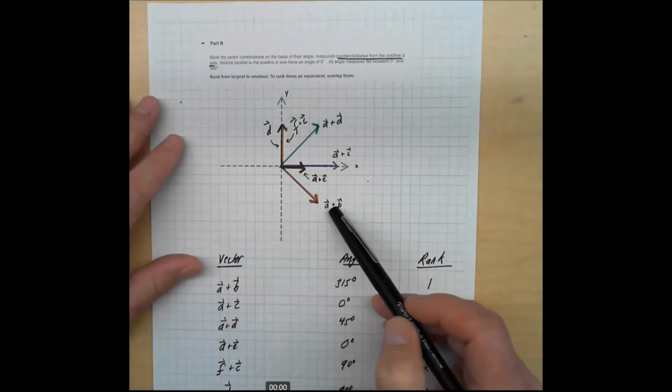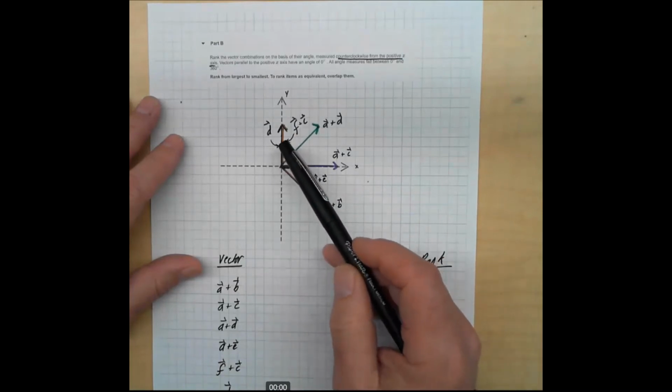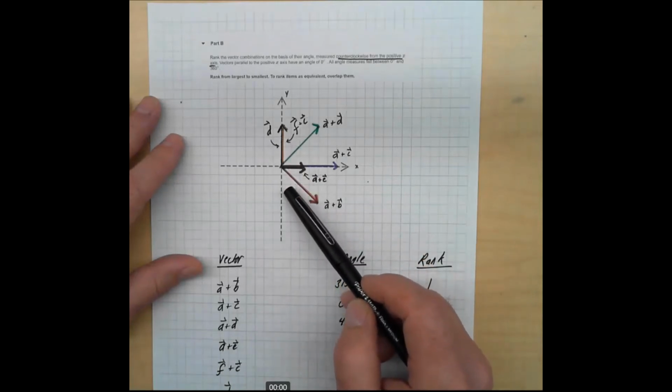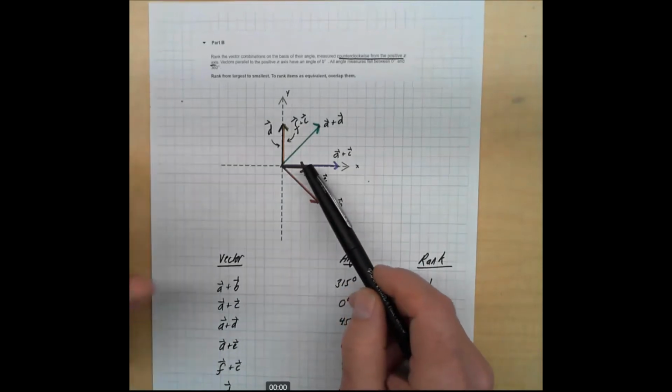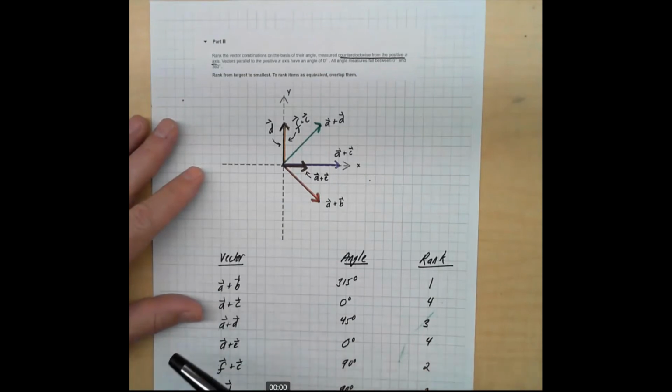So there's A plus B. So it's a tie for second between those two. Then it's a tie for third between D and vector F plus vector C. And then poor little vector A plus E is only essentially one block long on the original diagram. Okay, that's the first one.